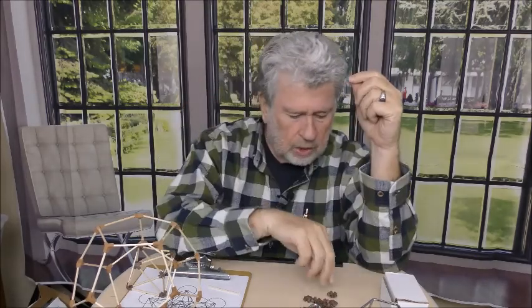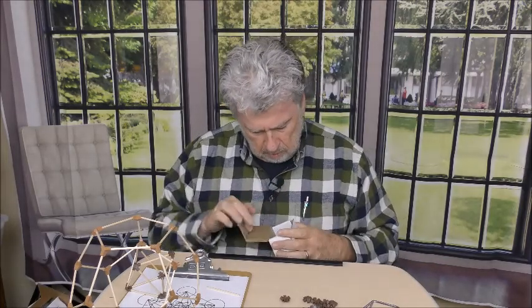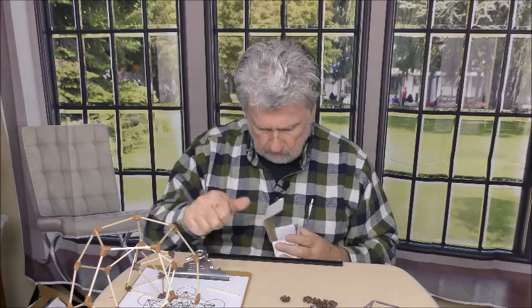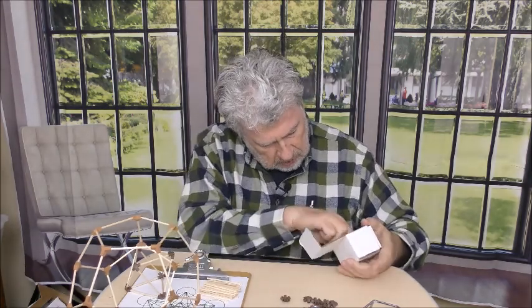So we're going to use the only vertices that we have left, and all the remaining sticks. And there's one stuck in the bottom of the box. Wouldn't you know it?